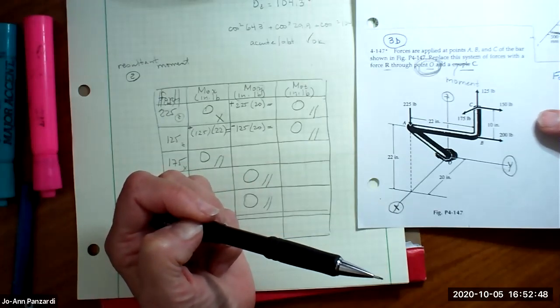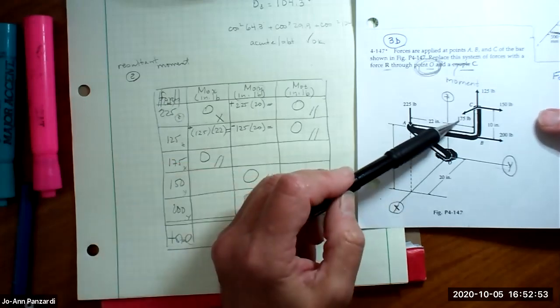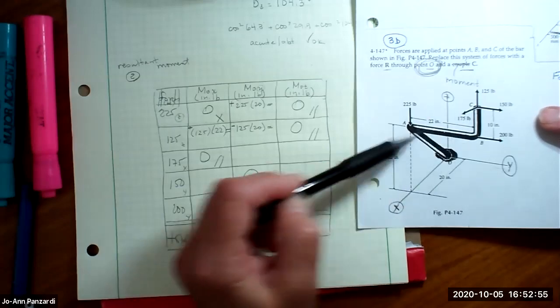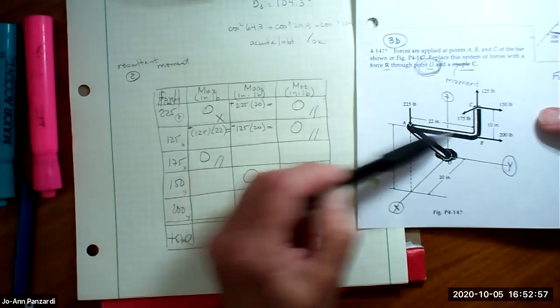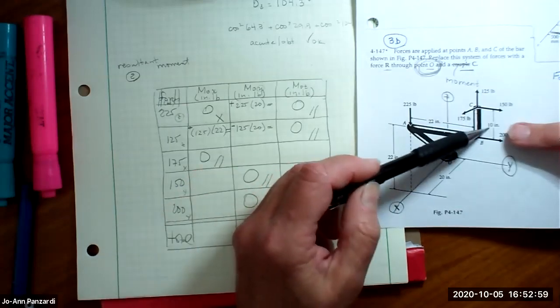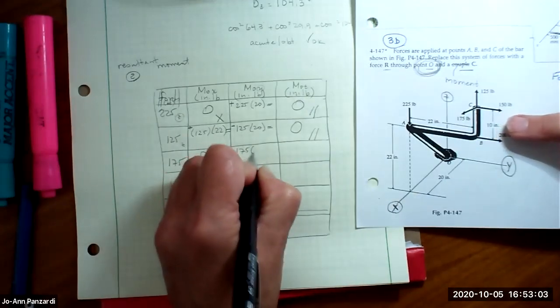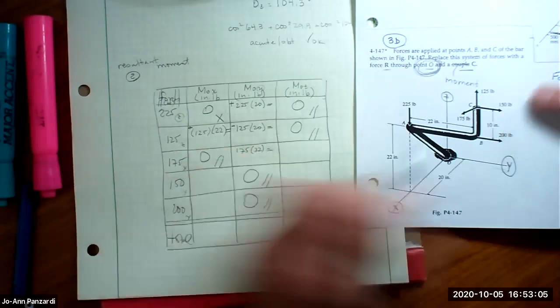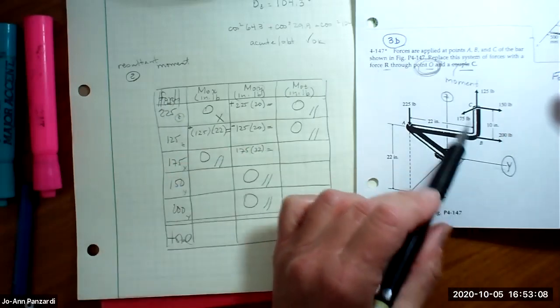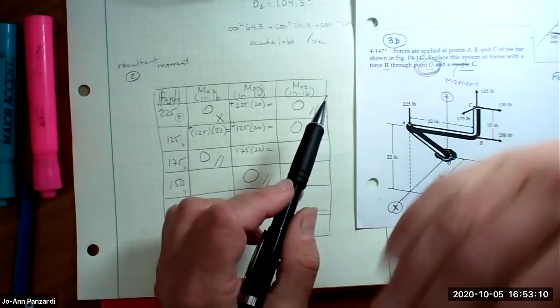Let me just make sure I didn't make a mistake in the other one. No. Okay, this 175 is up from this bar. This bar is 22 inches up, and the distance to C is another 10, so it's 32. So it's 175 times 32 about the y, fingers go in the direction of the force.